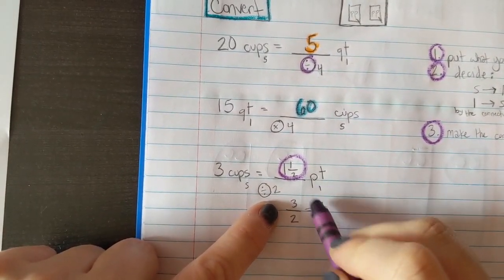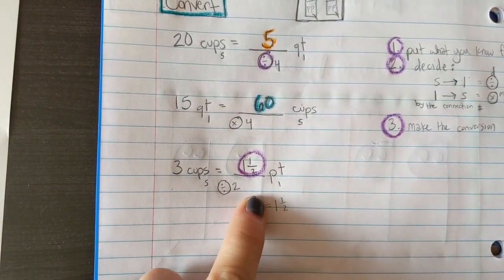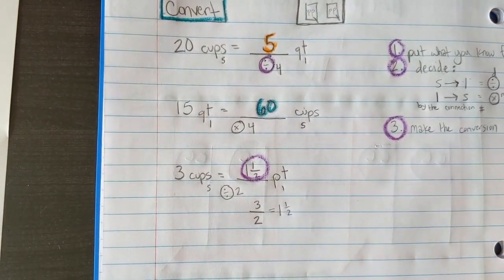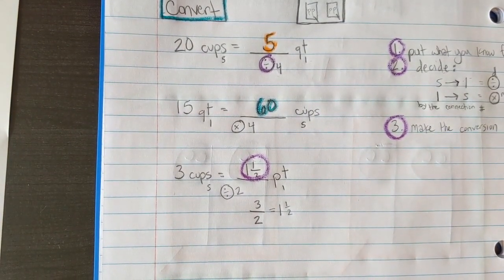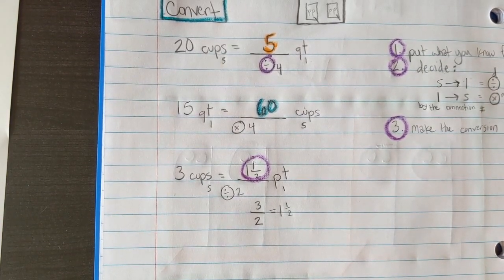I knew that 3 halves was 1.5. If you didn't know that, you'd have to go, how many times does 2 go into 3? Once, with 1 left over. The denominator is stubborn and stays. So 3 cups is 1.5 pints. So that was definitely a little bit harder, but I think it's okay. I really think you could do this.